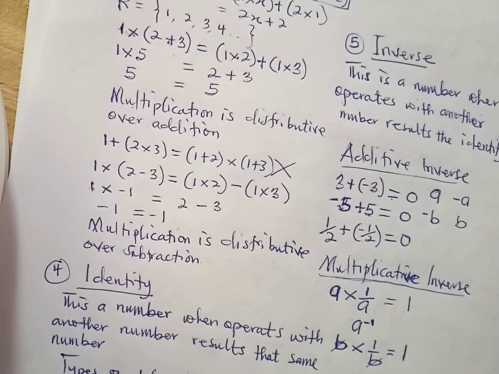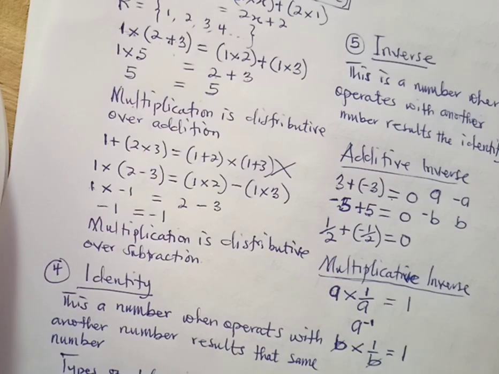Have you gotten that? So for the additive inverse, what number should I add to the number to get the additive identity, which is 0? For the multiplicative inverse, what number should I multiply by to get the multiplicative identity, which is 1? That is what we are talking about.